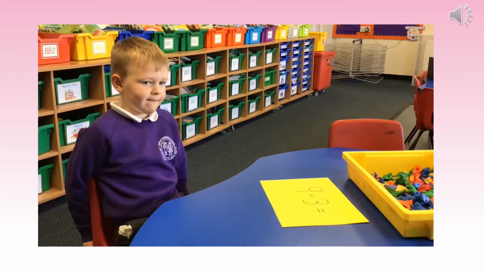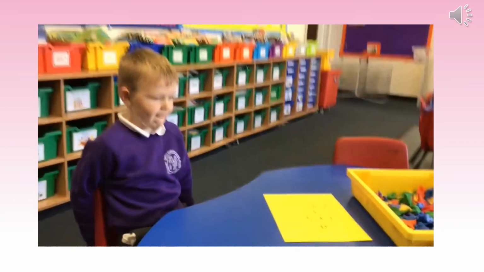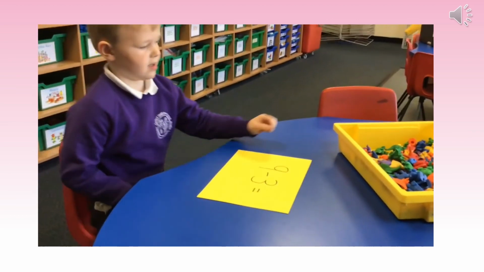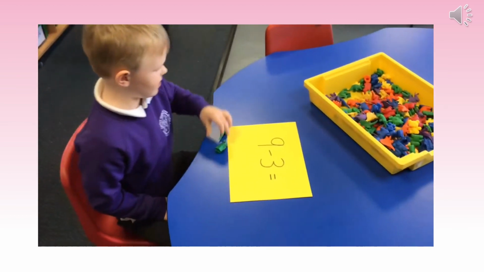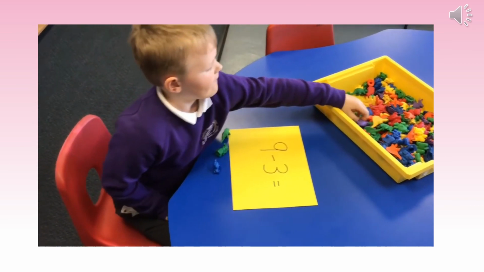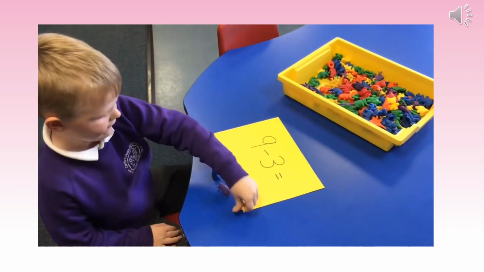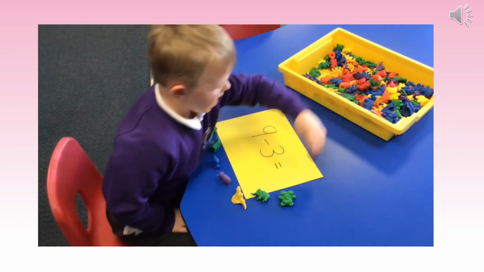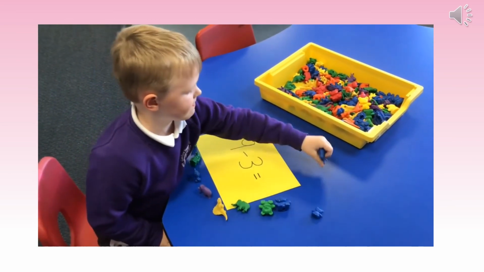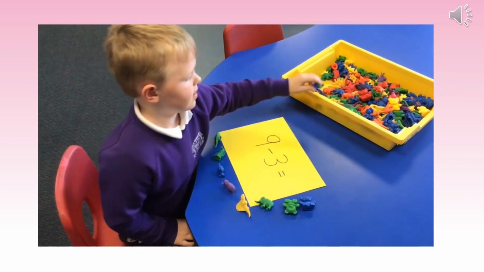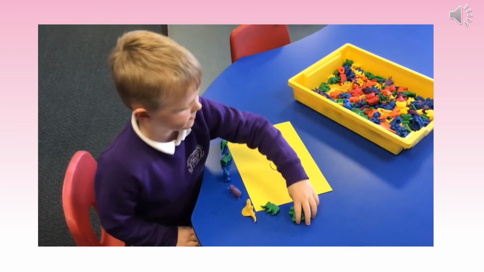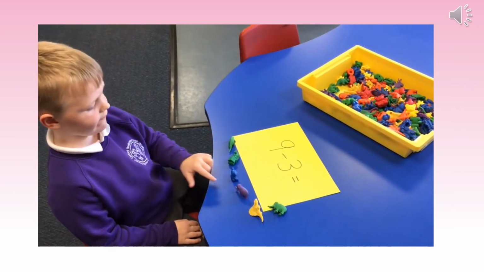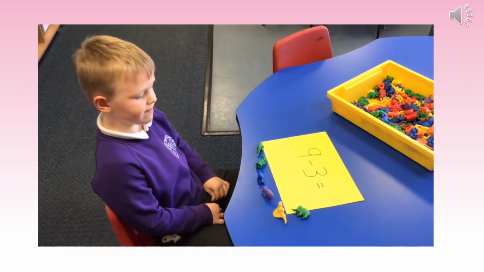And we follow a similar structure for subtraction. So again, a child from year 1 is going to show you how they would work out 9 take away 3 with objects. First get 9. 1, 2, 3, 4, 5, 6, 7, 8, 9. Now what are you going to do? Take away 3. And how many's left? 1, 2, 3, 4, 5, 6. Is that the answer? Yep.